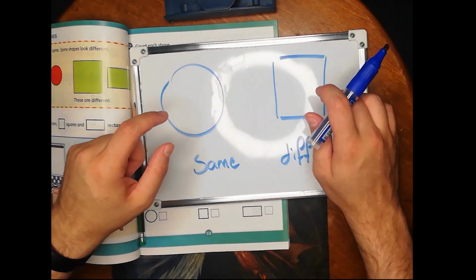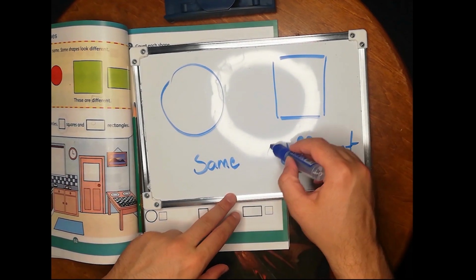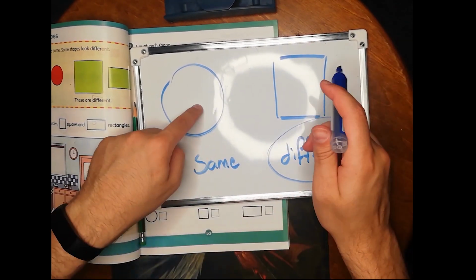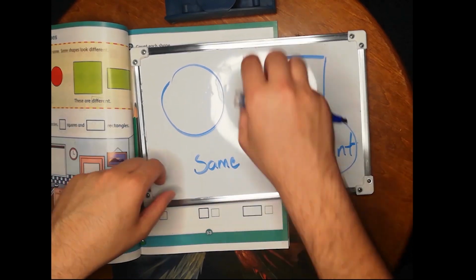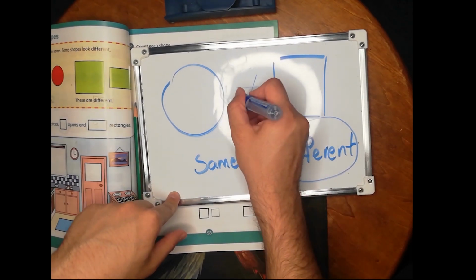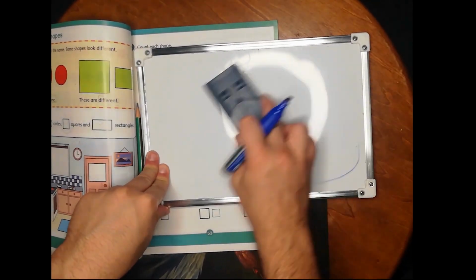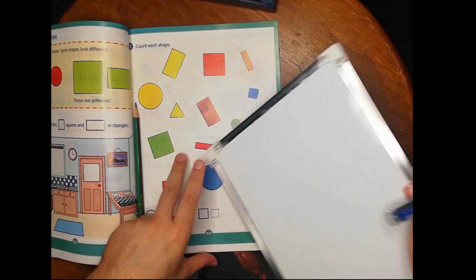So can you guess, are they the same or different? Yes, they are different. A circle is different from a square. So we can do this to say they are different. Different. Okay, so moving on to something else.